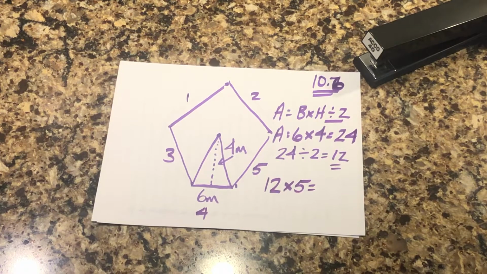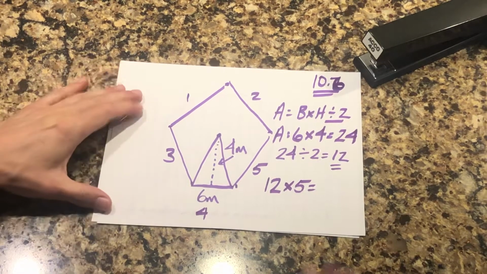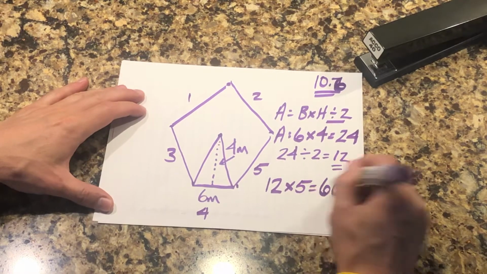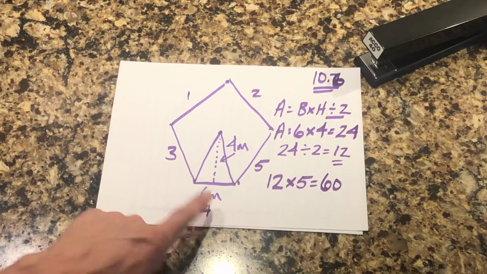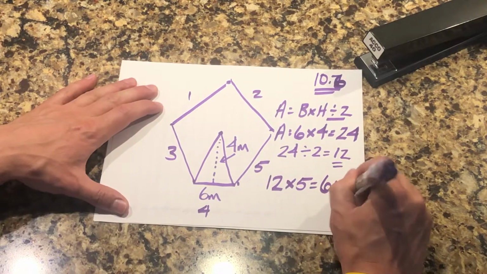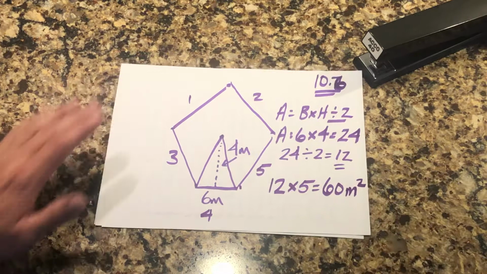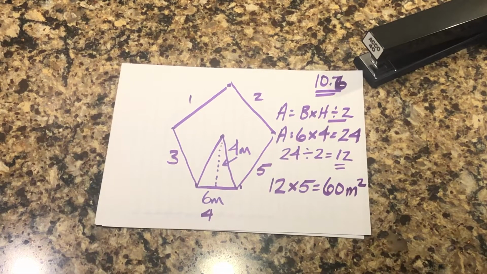And 12 times 5, I know to come out to be more than 50. 12 times 5 would come out to be 60 for a number. And remember, we're finding area, so the square unit is meters. And remember, we're finding an exponent of 2 because we're finding out how much a two-dimensional shape, how much space it can take up.